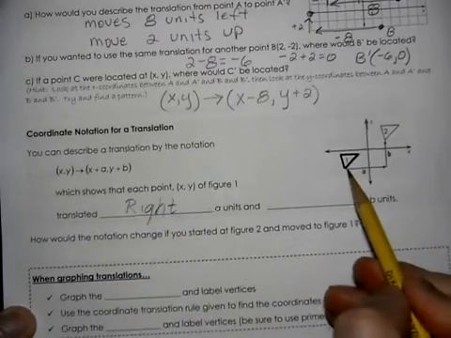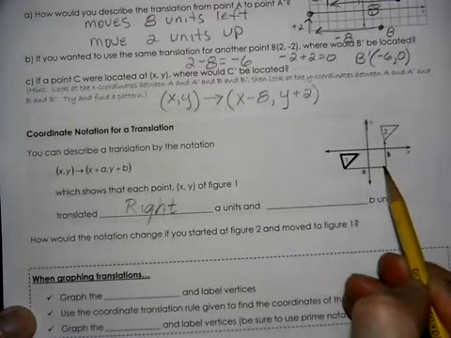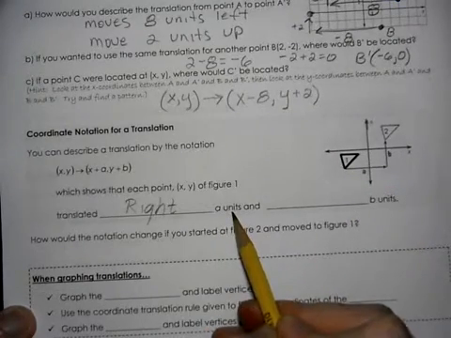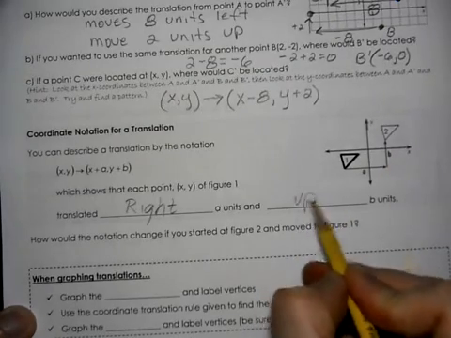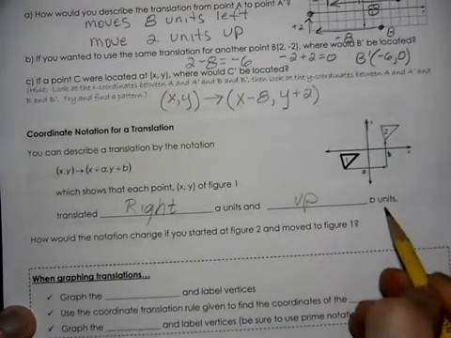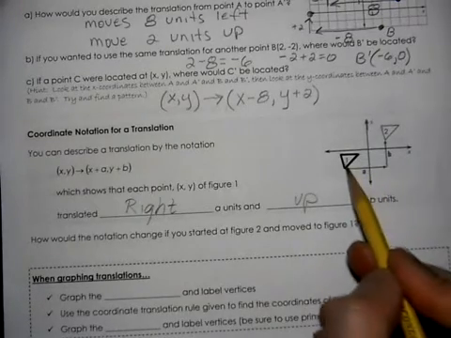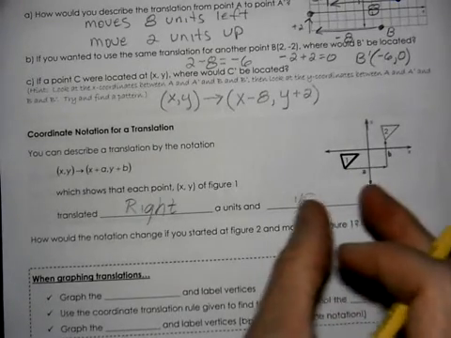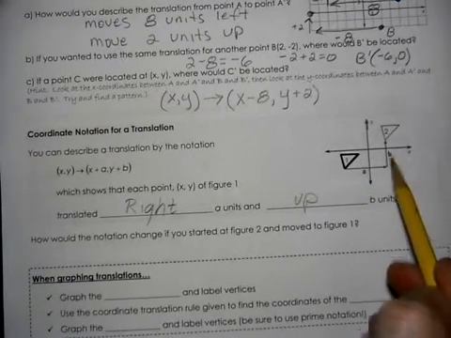Because if we look here at the figure, following the arrows, it's moving to the right in A units, and then it's moving up B units. Looking here at figure 1, we're going to translate it. It just slides to the right and then up.